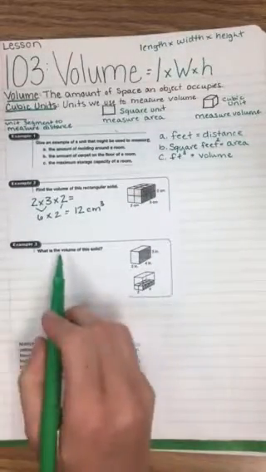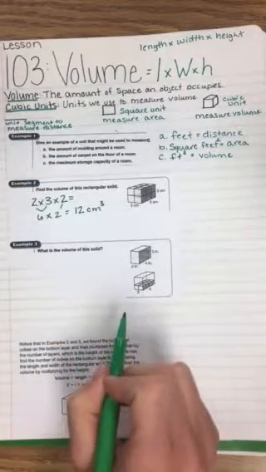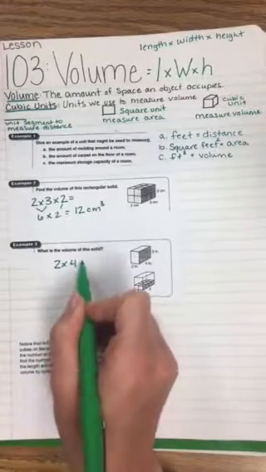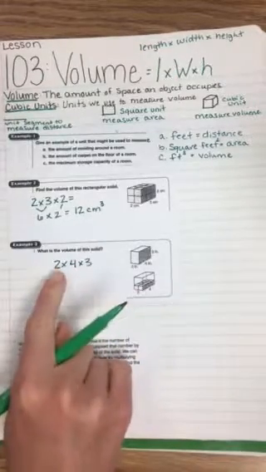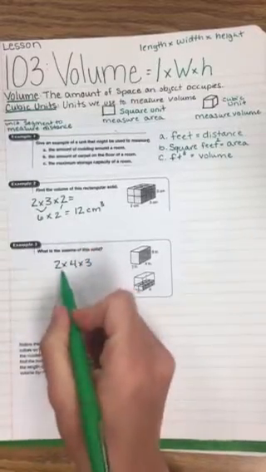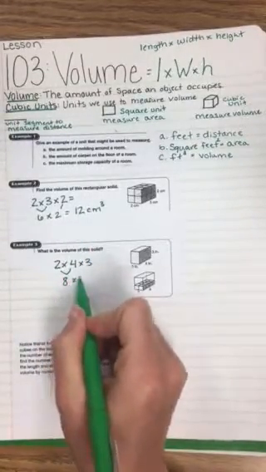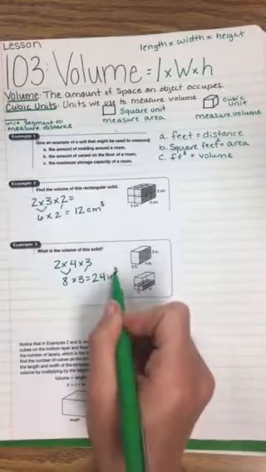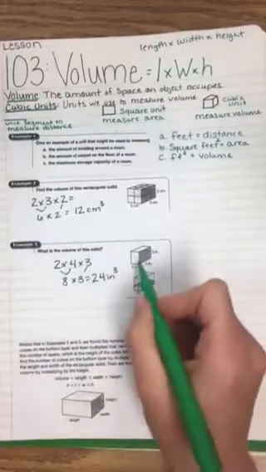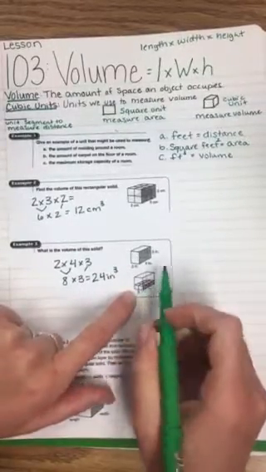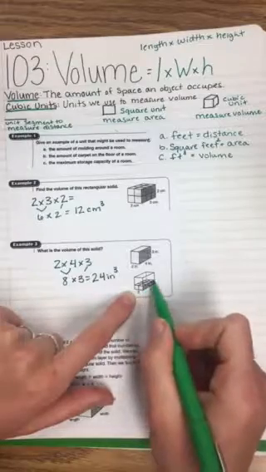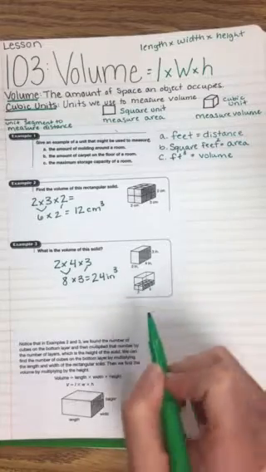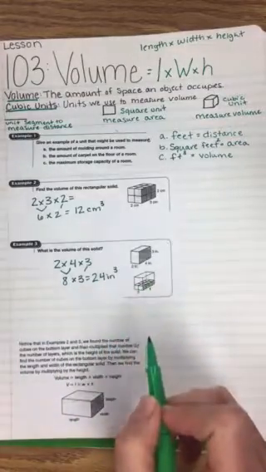Example 3, what is the volume of this solid? All right, so it's inches. 2 times 4 times 3. That is the length, width, and height. Okay, so we get 8 times 3 is 24 inches cubed. Okay, so if it's 3 high, then you're going to think each level is 2, 4, 6, 8, and then 8 times 3 is 24, right?